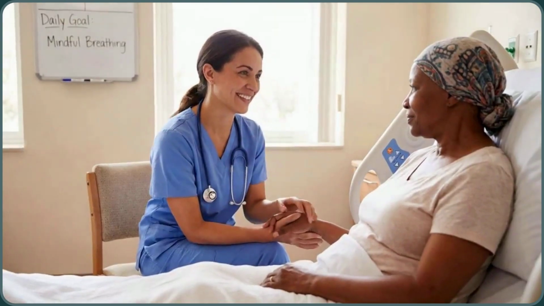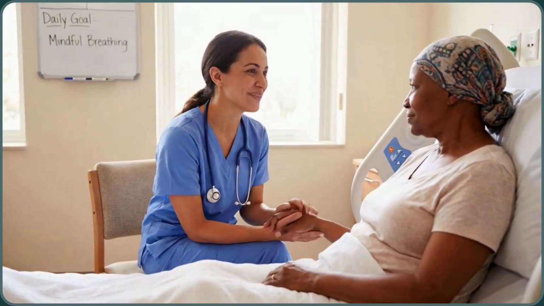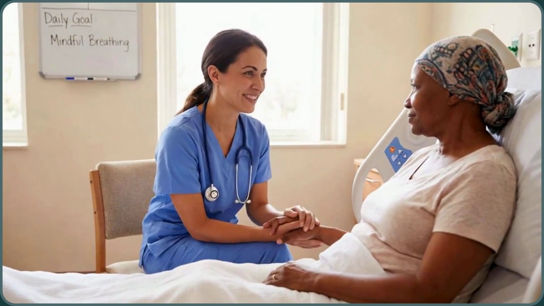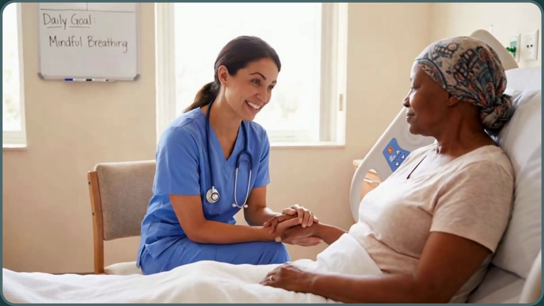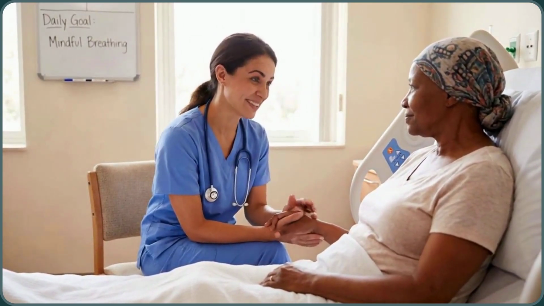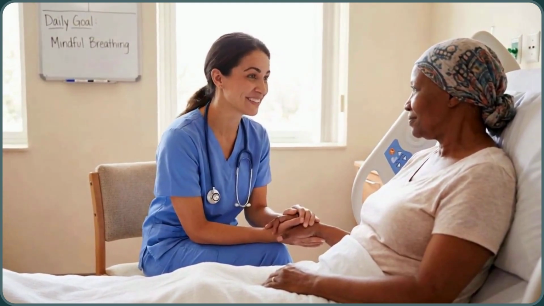Use open-ended but simple questions. Avoid false reassurance or minimizing statements. Instead of, "You'll feel better soon," say, "I can see this feels very heavy for you." Presence matters more than advice.